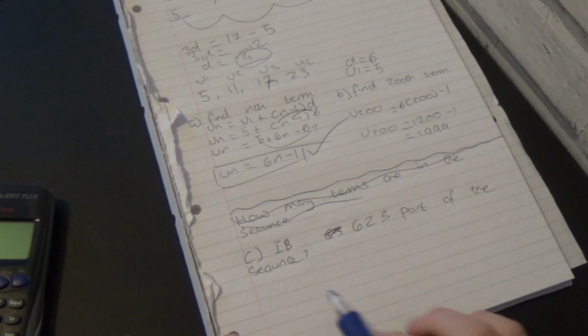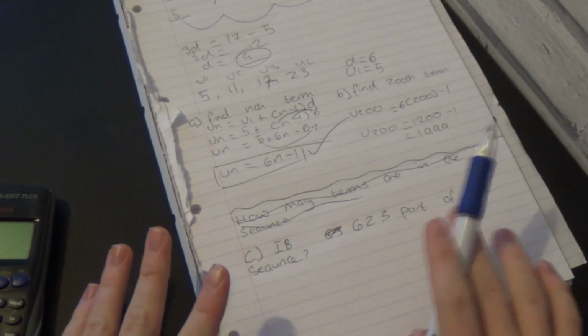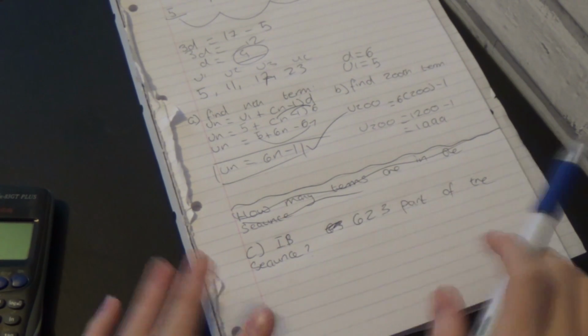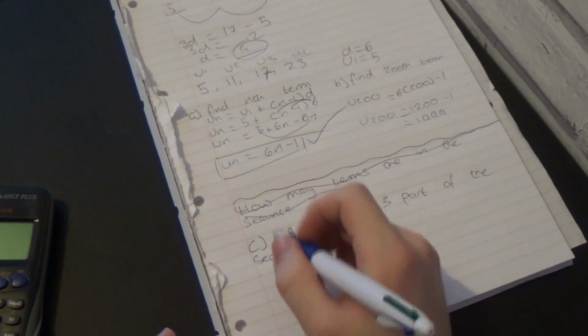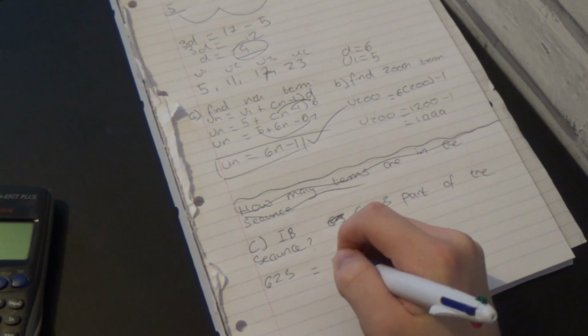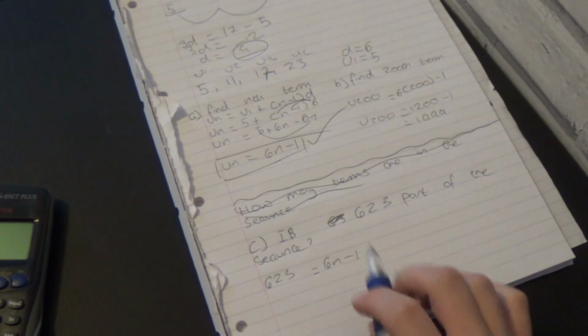Okay, so for the final part of this question here, it asked us if the number 623 is part of the sequence or not. If when we do this, it is a whole number, an integer, it will be part of the sequence. So let's go ahead and see this. We take the 623 and put it on the left side of the equation. So let's say we write 623 equal to 6n minus 1, that's the nth term we found out up here.